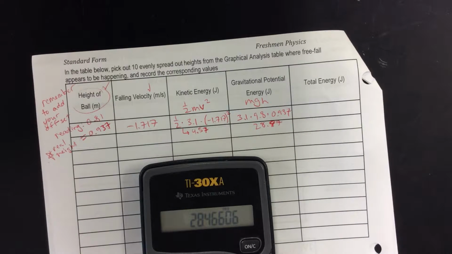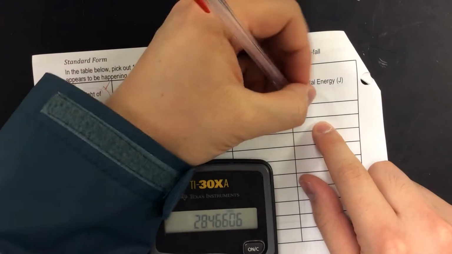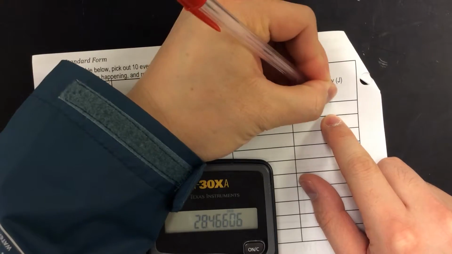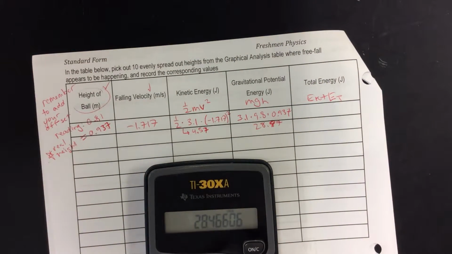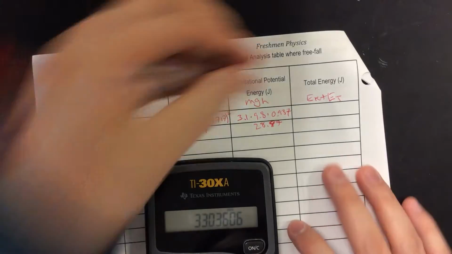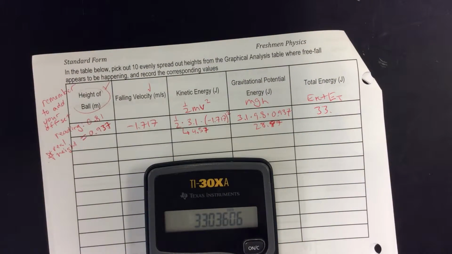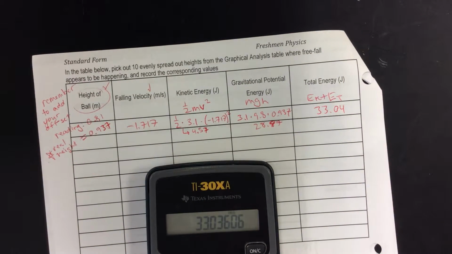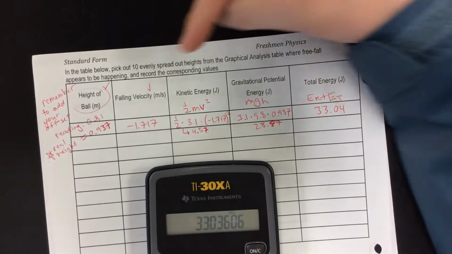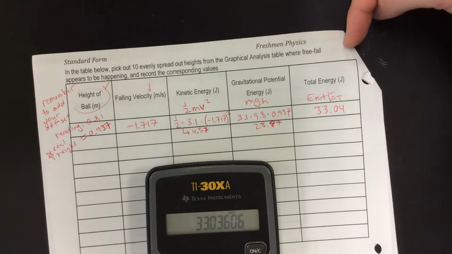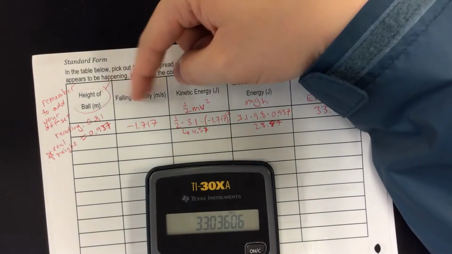You should be doing your own numbers. I'm just giving you an example calculation in case you get stuck. You're like, how do I do this? Lastly, you add them together. For me, I got something like 33. I guess it'd be 33.04, if you want to go to the 10th place. Okay. Any questions about how to make these calculations? Or where to get your data from?